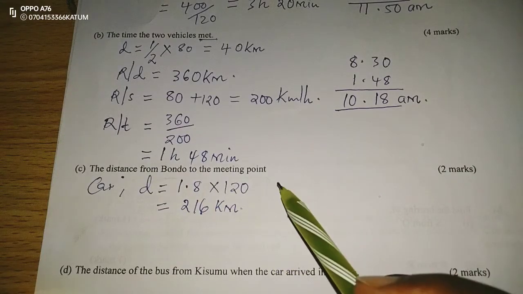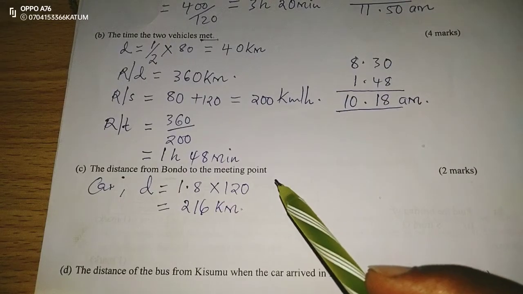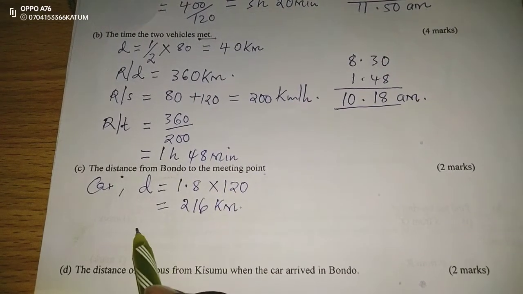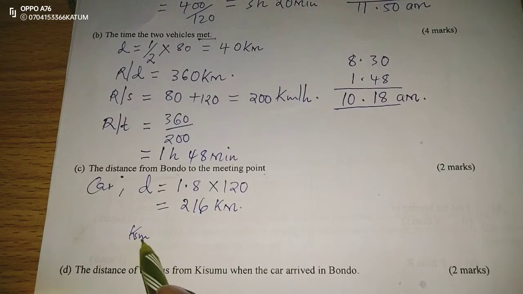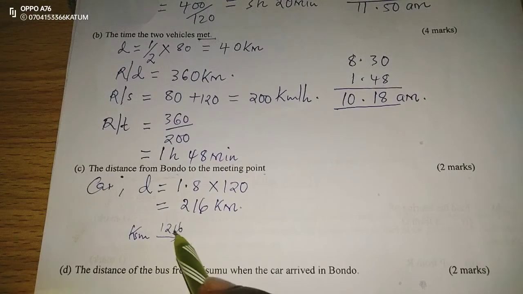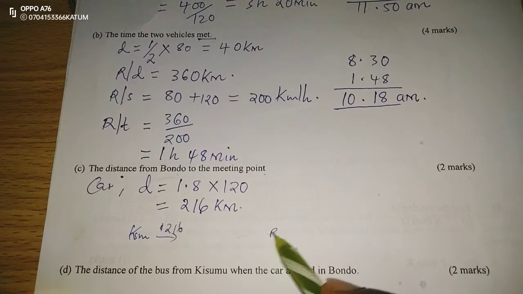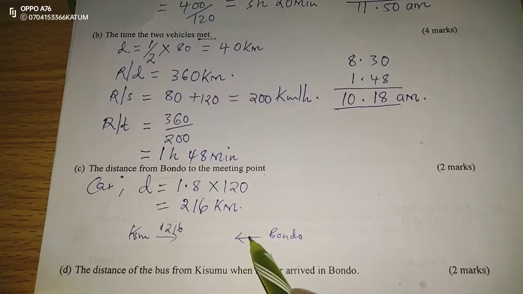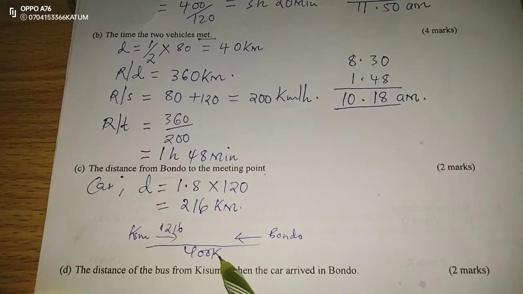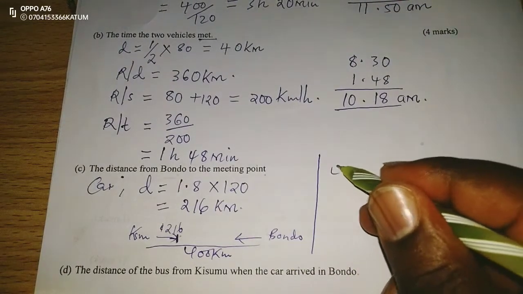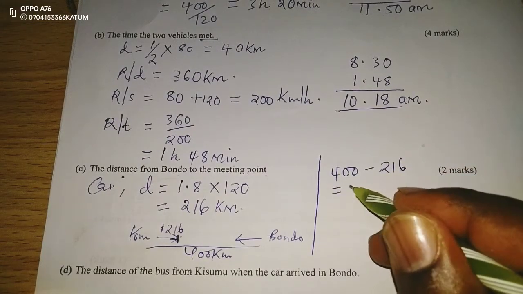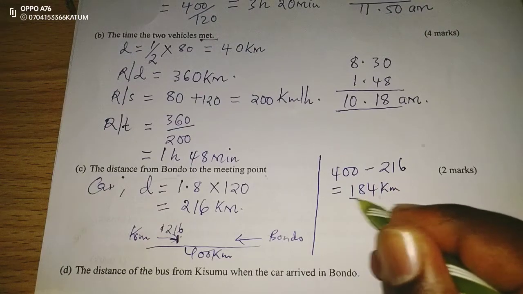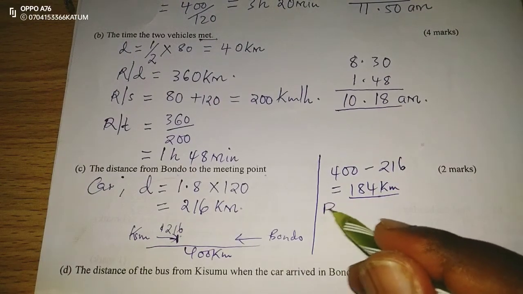216 kilometers. But now the car is from Kisumu. So the meeting point from Bondo, if the car from Kisumu the car has traveled 216 kilometers, and it's towards Bondo, which is at a distance of 400 kilometers total. So now the remaining distance to Bondo from where the two vehicles are meeting is going to be the difference now. 400 minus the 216, we get 184 kilometers.